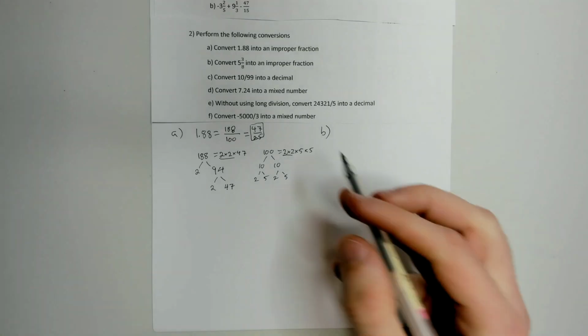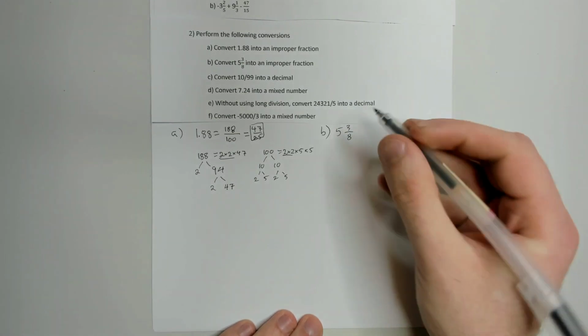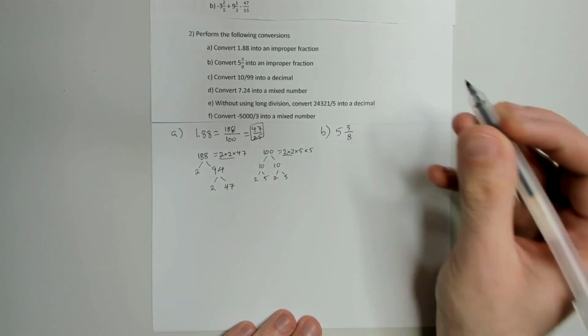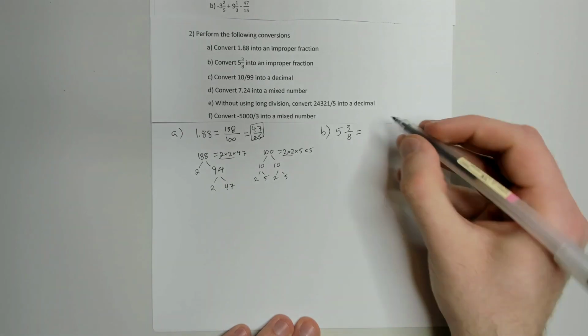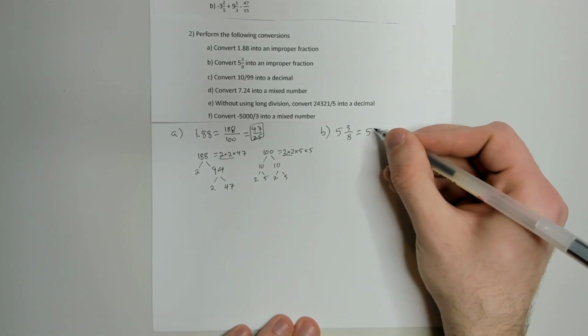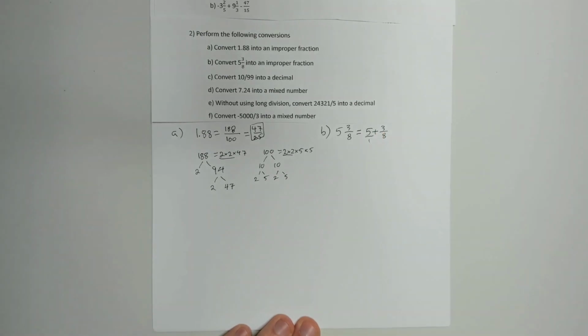For part B, we're looking at converting 5 3/8 into an improper fraction. Now, the fast way of doing this is to just multiply 5 by 8 and then add the 3. But I'll also just go for the long method here, just so that we can say we've done it once. It's been a little while. So what we do is we say, okay, this is 5 plus 3/8. And then this 5, we can make a fraction out of 5 over 1.